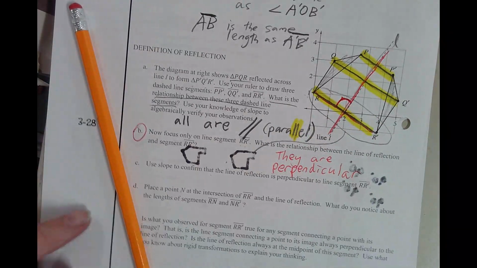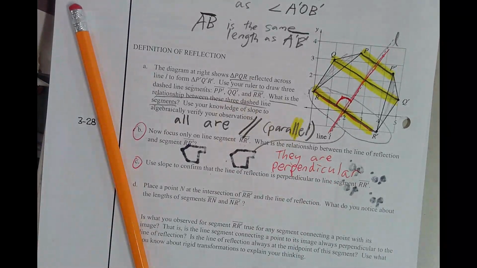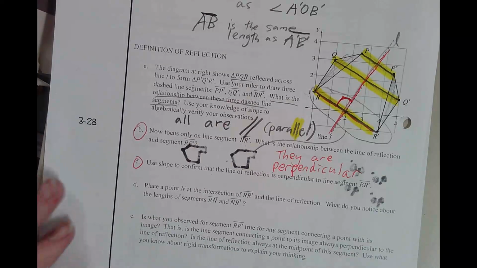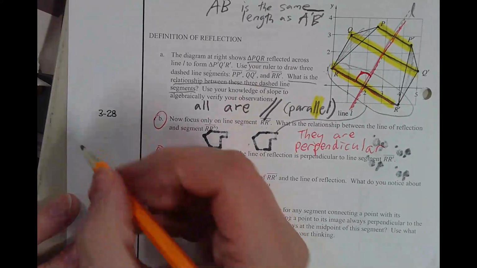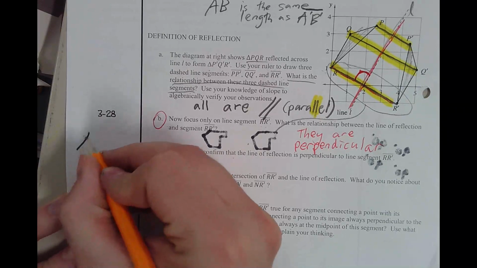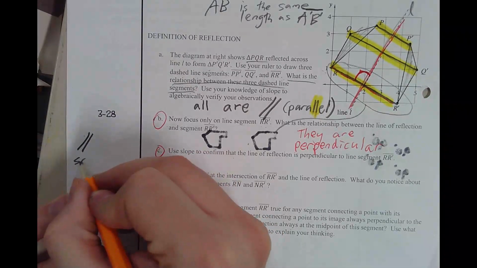Letter C says use slope. We've talked about slopes to confirm that they're perpendicular. So just a recap of what we talked about recently: parallel means same slope.